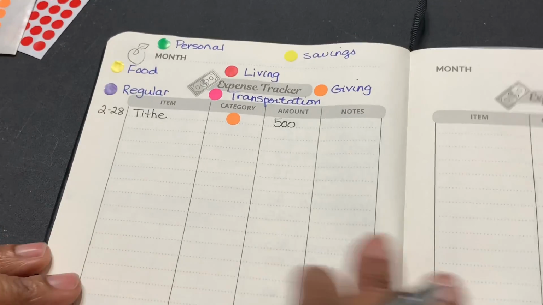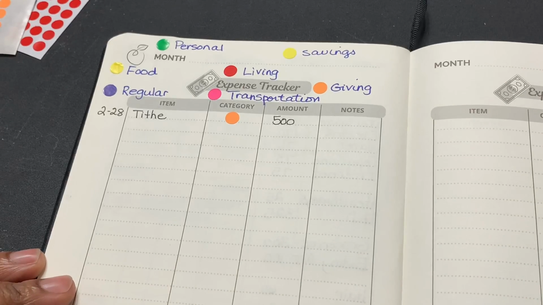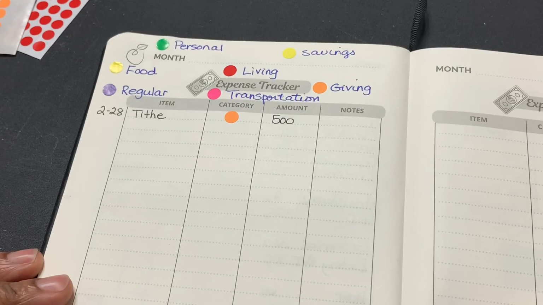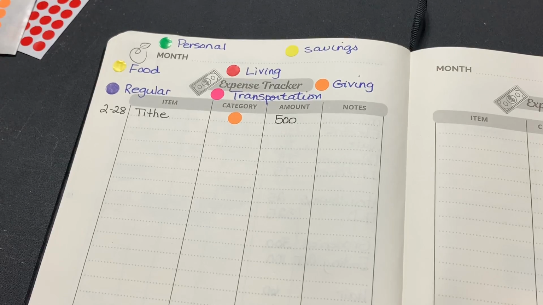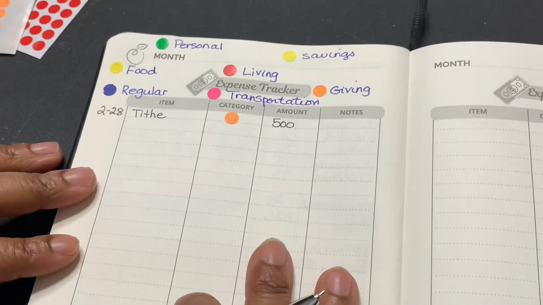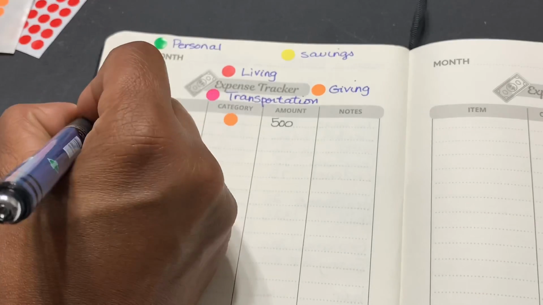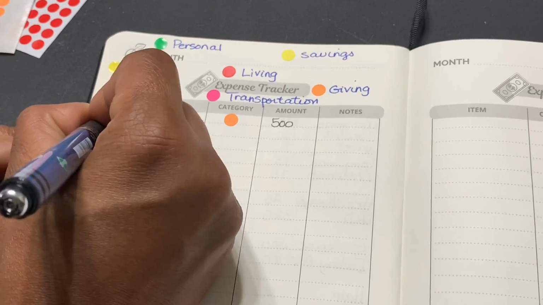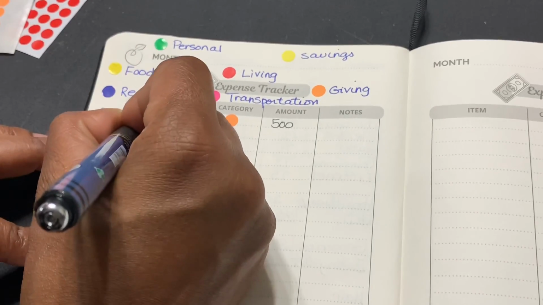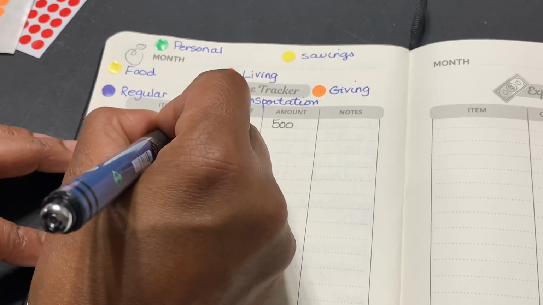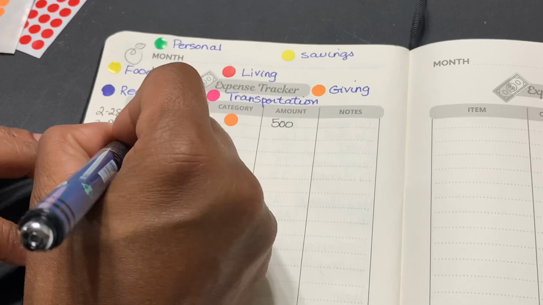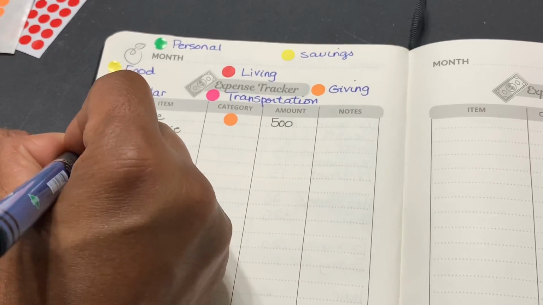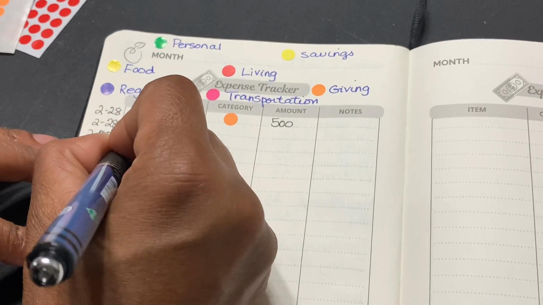So I've got 2 pages worth of expense tracker, which I have actually put in. I'll do my cash because I did get cash out. So I did groceries because I went and got my cash out. I did hair. And I did Gracie.